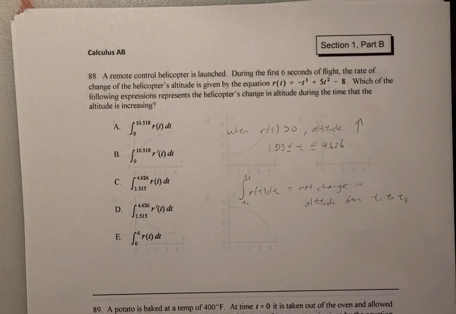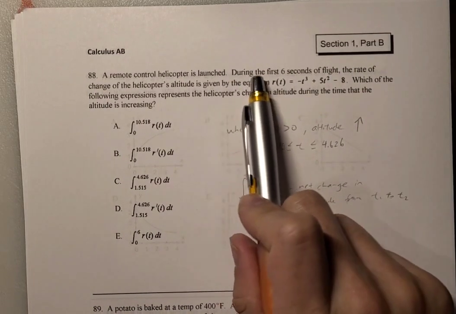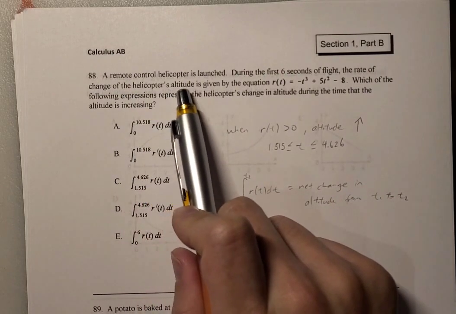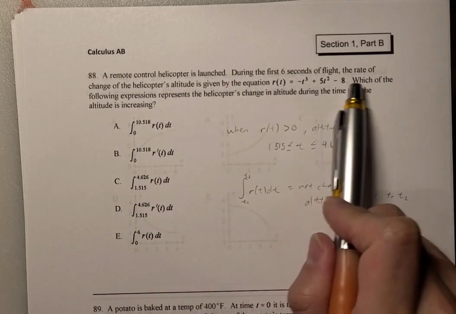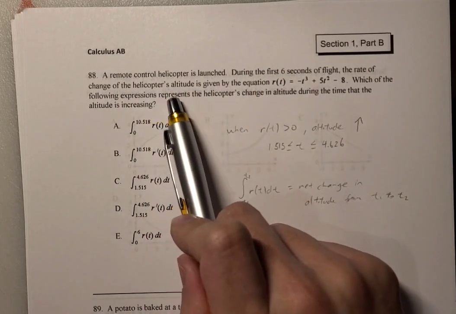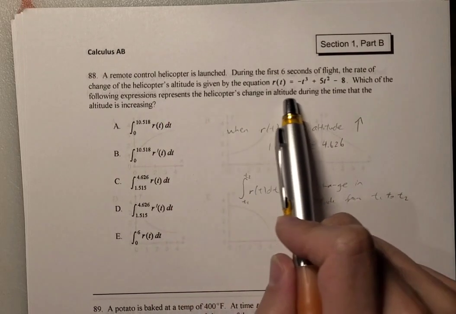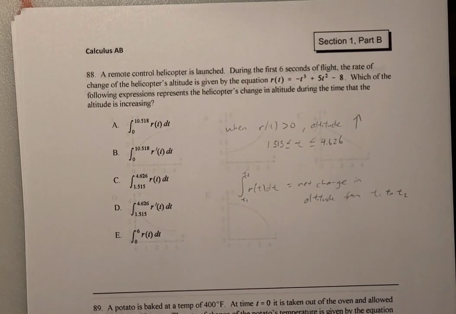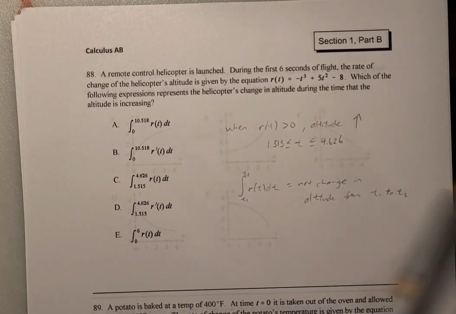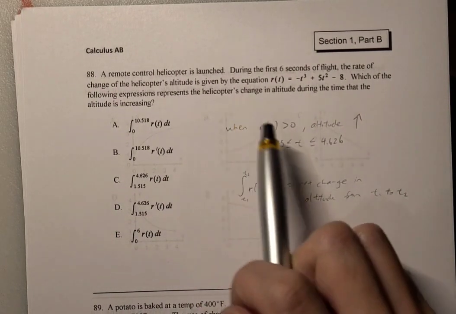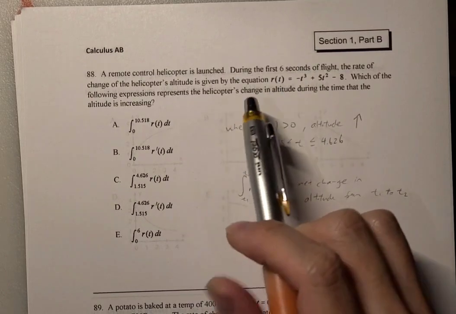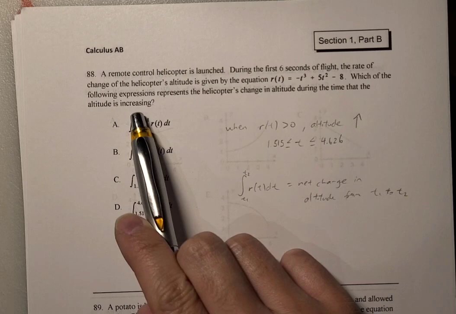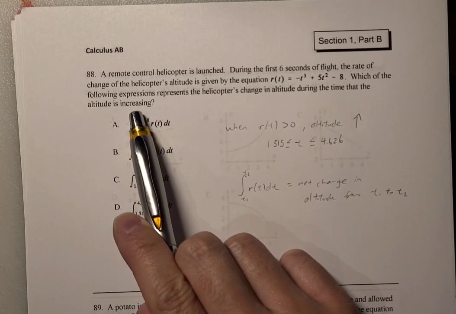A remote control helicopter is launched. During the first 6 seconds of flight, the rate of change of the helicopter's altitude is given by this expression. Which of the following expressions represents the helicopter's change in altitude during the time that the altitude is increasing? Okay, so there's 2 parts to this in my mind. We have to first find when the altitude is increasing. Okay, how do we do that?